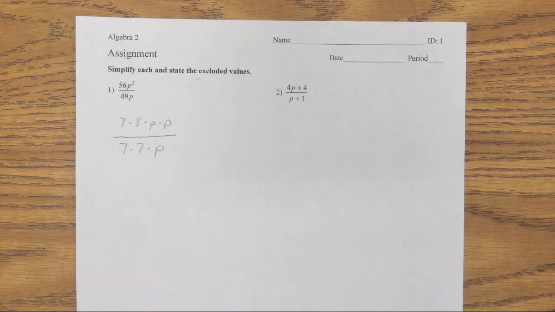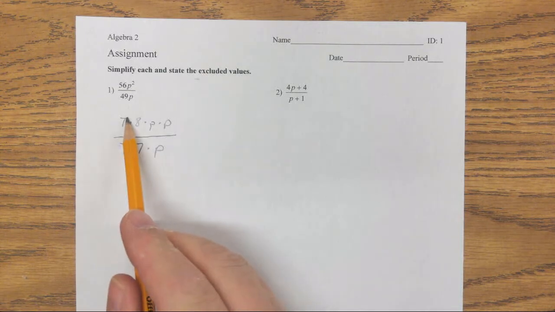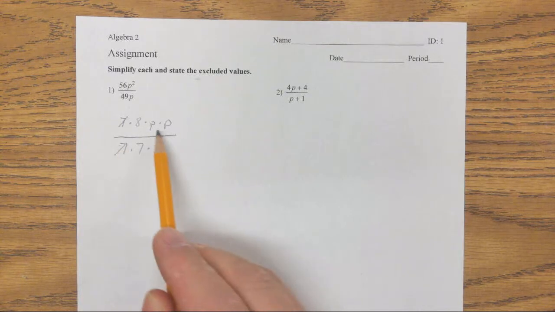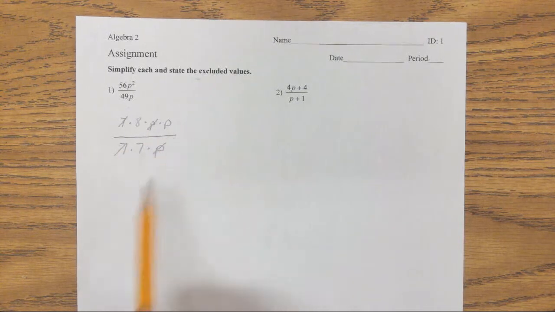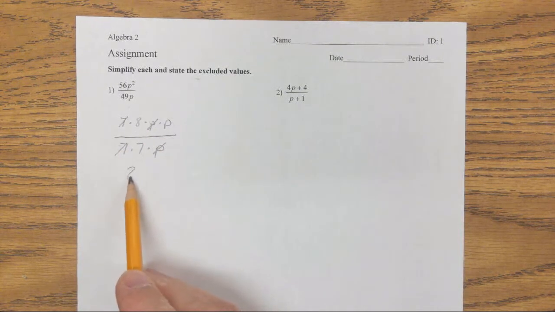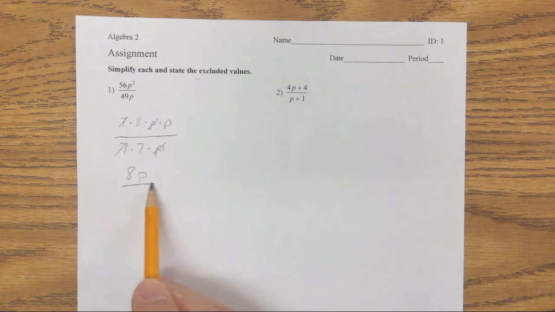Well, that's pretty simple. I can now see what numbers and variables are the same on top and bottom, and I'll just eliminate those, divide them away, so that I'm left with just 8p over 7. I just simplified that rational expression. That was an easy one.